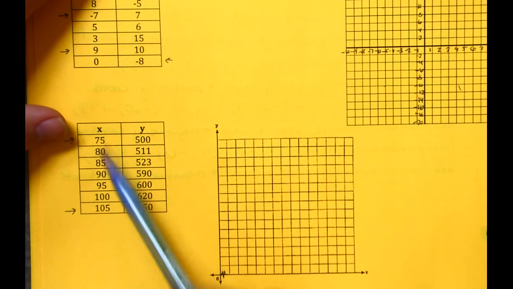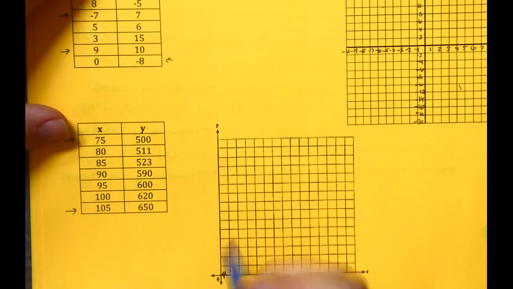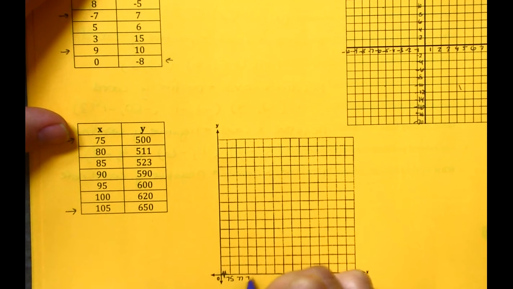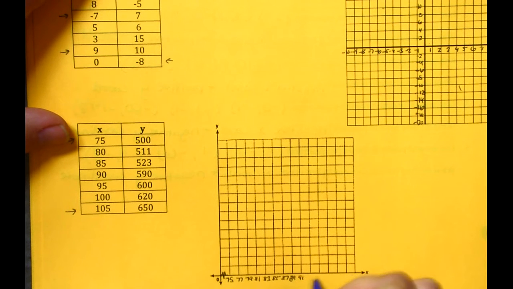I need to get from 75 to 105, that's a spread of 30. I have 15 lines here, so I'm going to count by 2s. So I'm going to start with 75, 77, 79, 81, 83, 85, 87, 89, 91, 93, 95, 97, 99, 101, 103, and I almost made it.